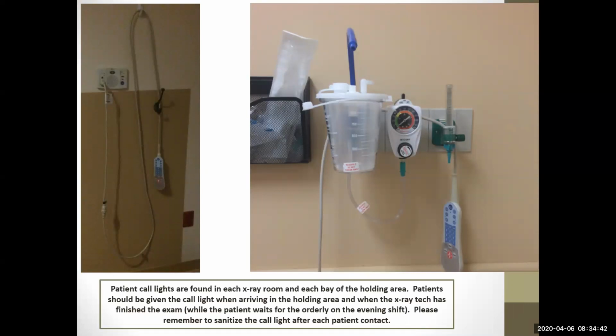Again, reviewing the patient call lights, we do have those in the holding area and also in the rooms themselves, and you'll see them throughout the department. After a patient has used the call light, you are going to pick it up from the holding area. Make sure that you wipe it off with a Sani wipe and then place it back. That just ensures some nice infection control precautions.